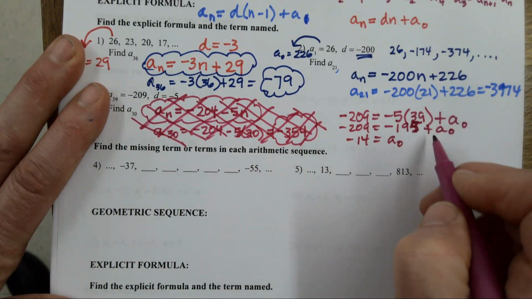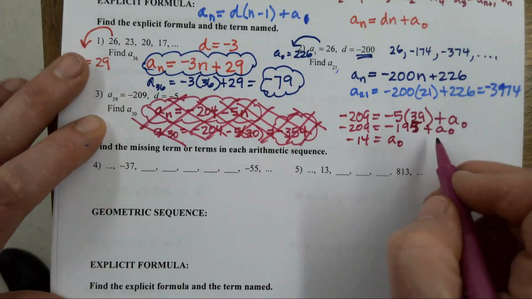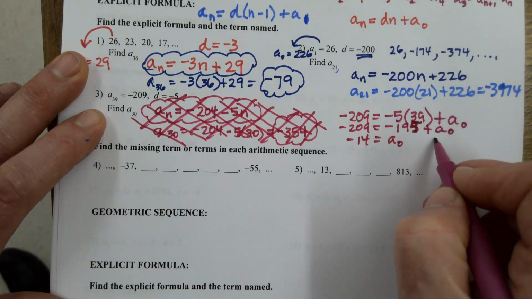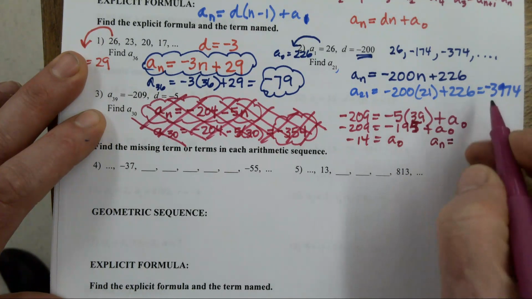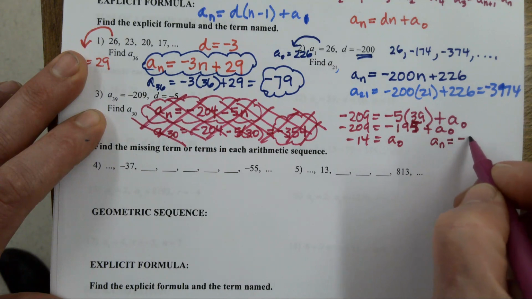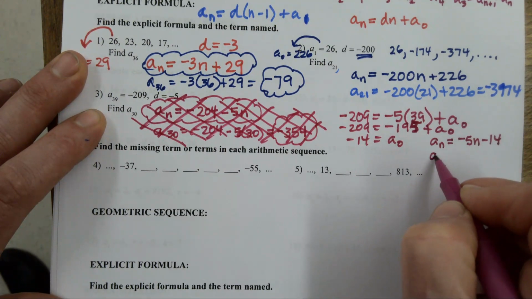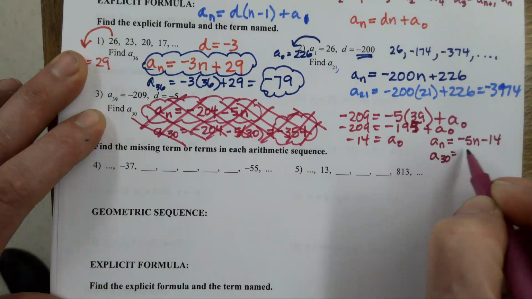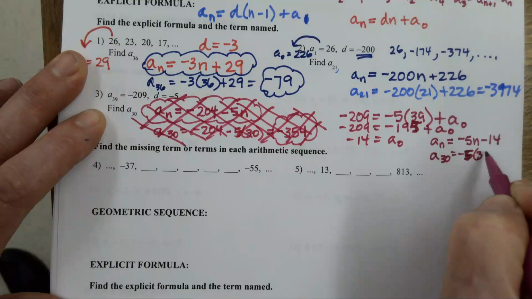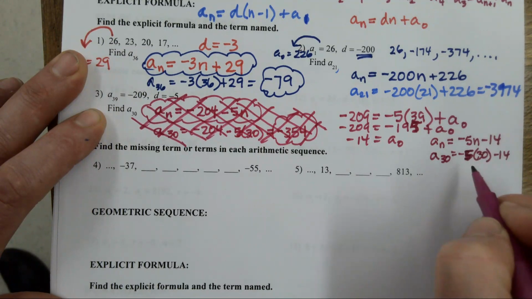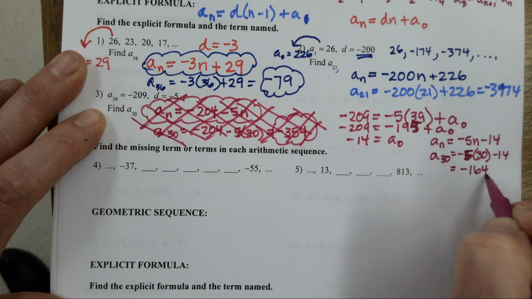Okay, which allows me then to rewrite my formula as a sub n equals negative 5n minus 14, or I can use that to find a sub 30. Negative 5 times 30 minus 14, and that is negative 164, I believe.